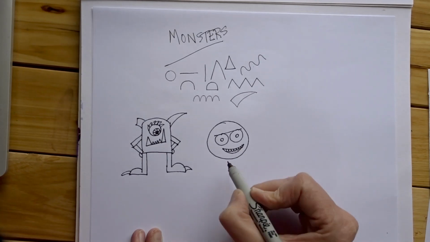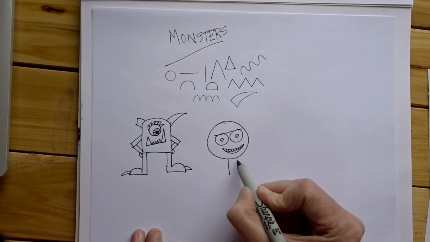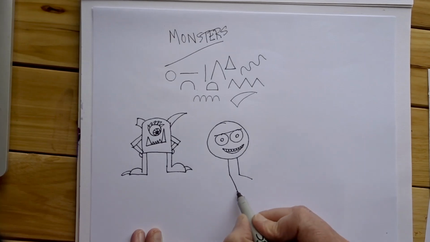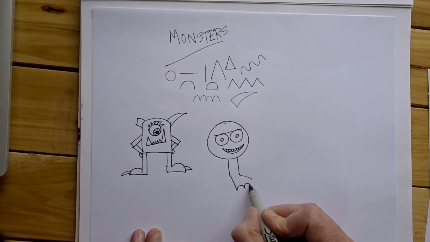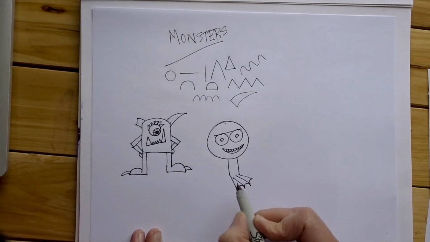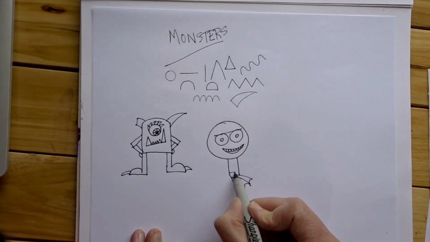And let's see. One leg. A duck foot. So I'm going to do a triangle and then I'm going to do those loops. I guess we call that a frog foot. Could be a duck foot, right? Now I could add patterns here.